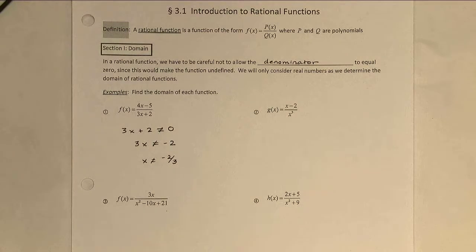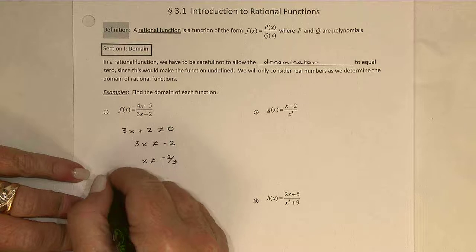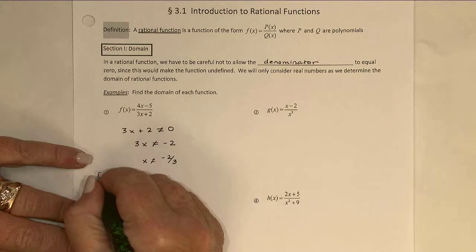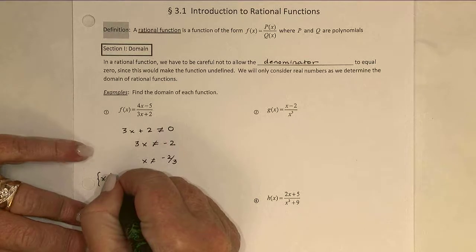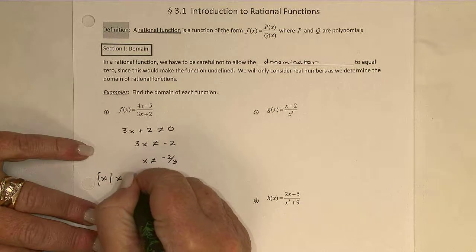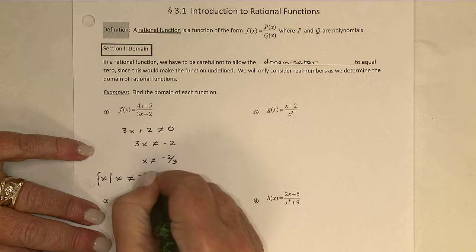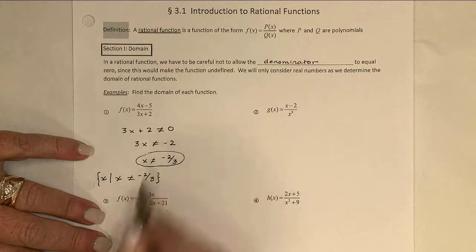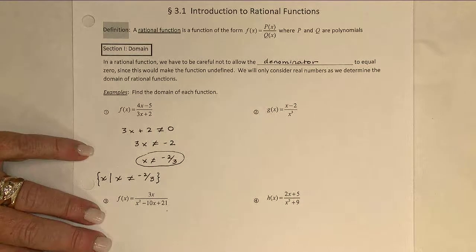Just a word about the formality of domain. Really what we mean when we say that is that x can be anything except for negative 2/3. So really I should probably say it's the set of all x such that x is not equal to negative 2/3. But in reality, most of the time we abbreviate and just leave it the short way. So there's a more formal statement, and there's the abbreviation which we'll typically use.